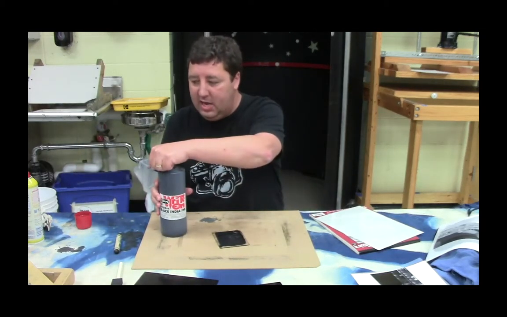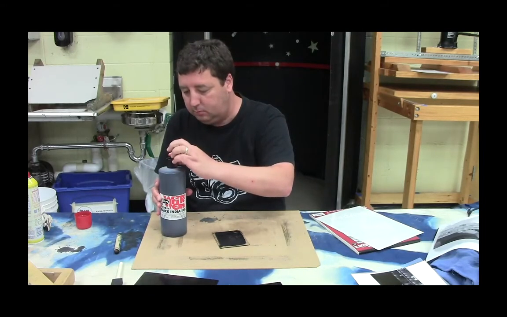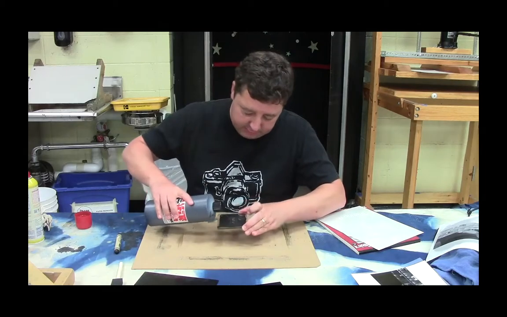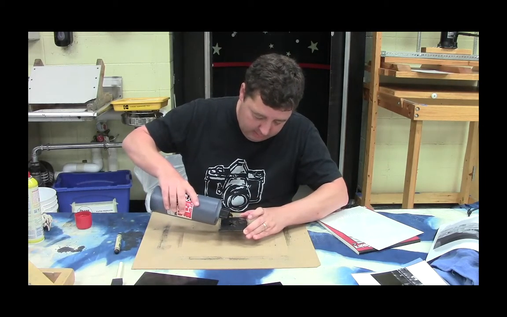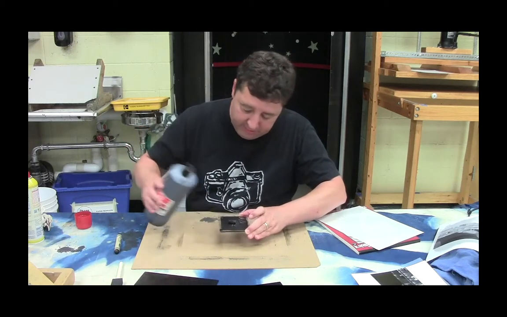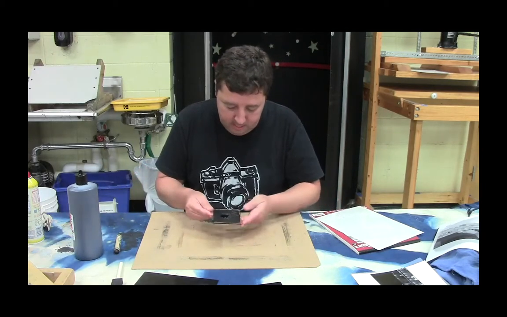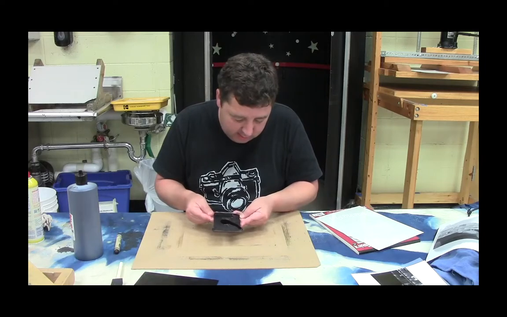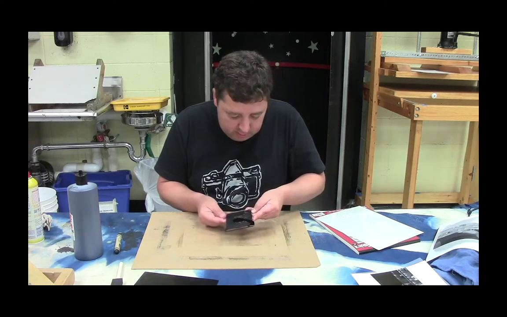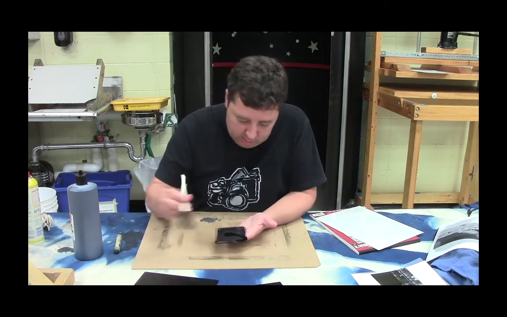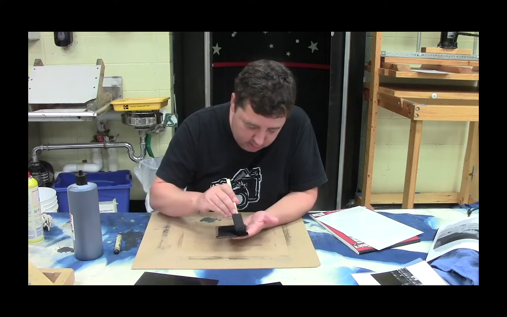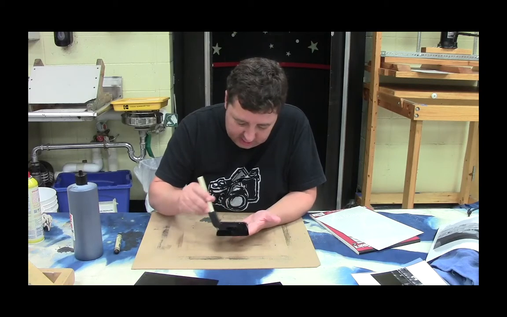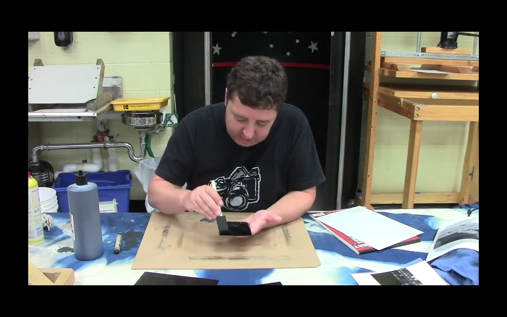Just take a little India ink. Be really careful with India ink because it stains everything it touches permanently. And I'm just going to drop out a little in the center there. Now you can roll it around if you want to get fancy like the old wet plate collodion guys do. Or you can just take a brush and brush it out and coat the entire piece of glass with the India ink.